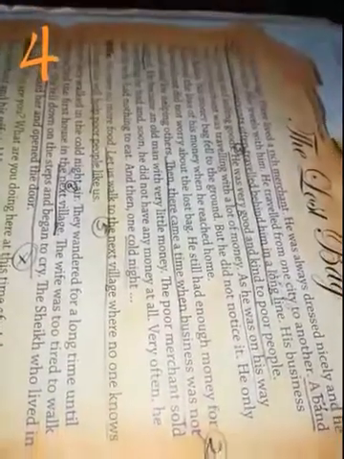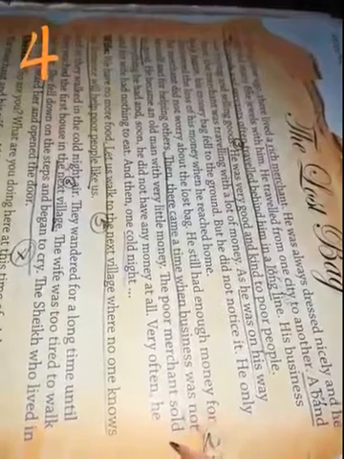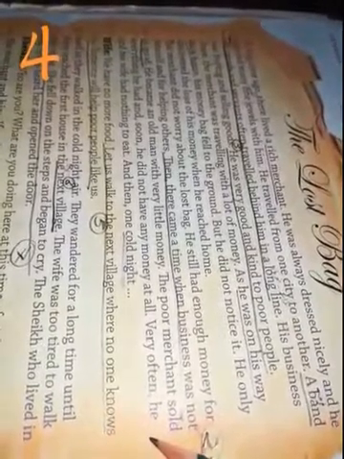The poor merchant sold everything he had, and soon he did not have any money at all.